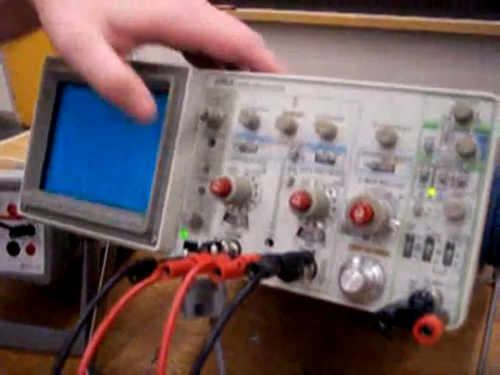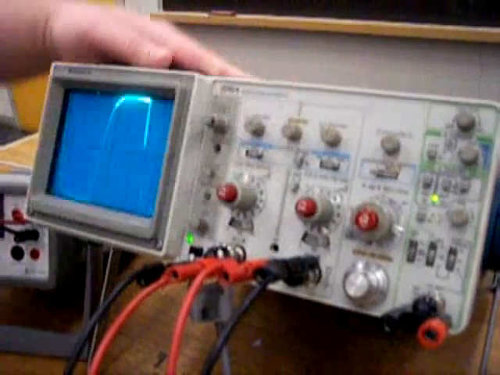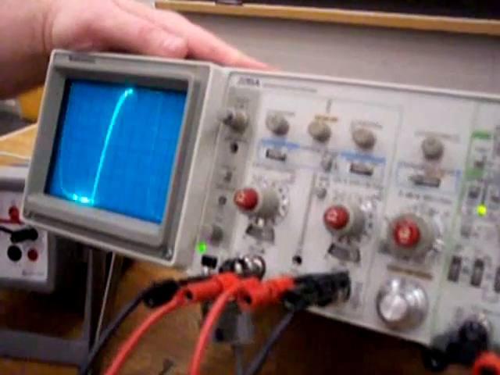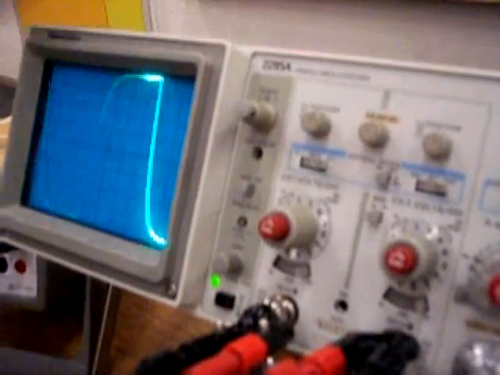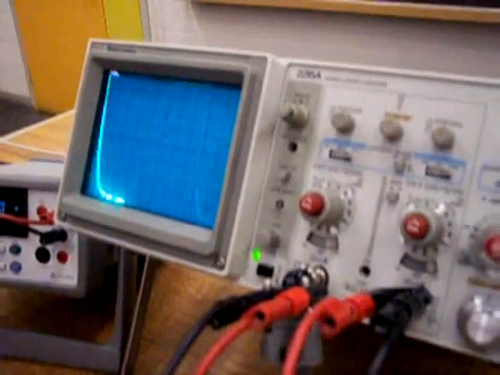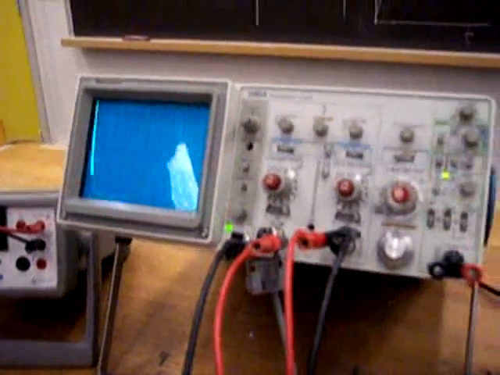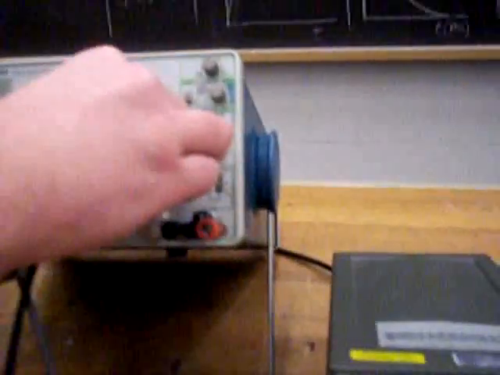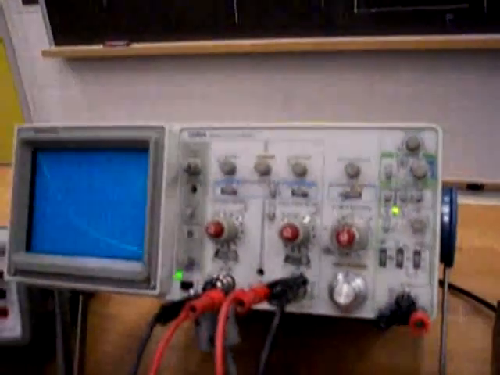And now I just want to look at the decay. All right? So now, to zoom in on one of the decay curves, we switch the time to 1 millisecond.